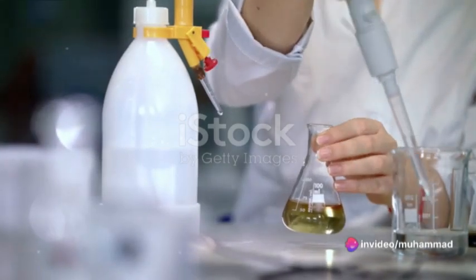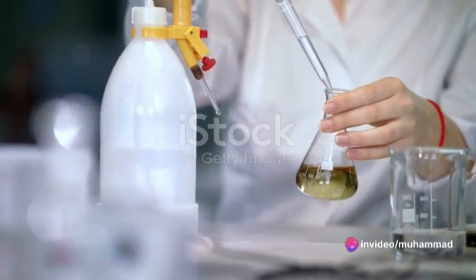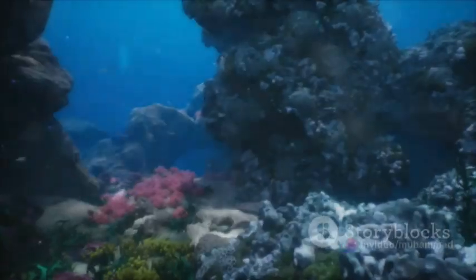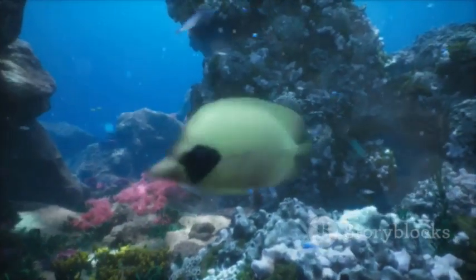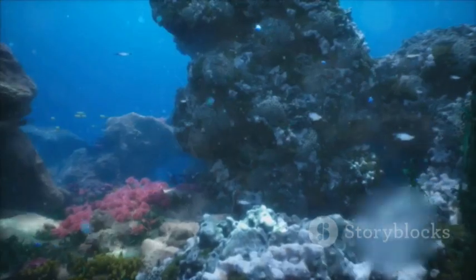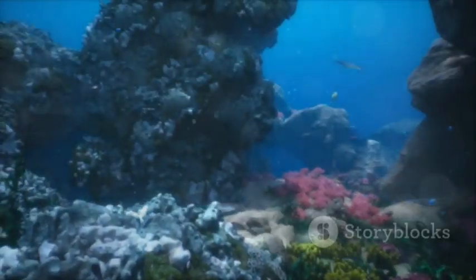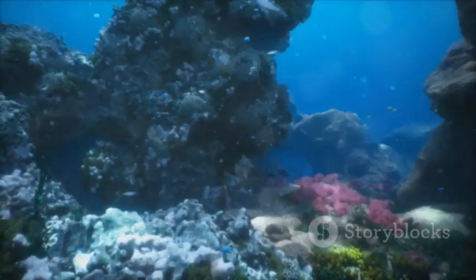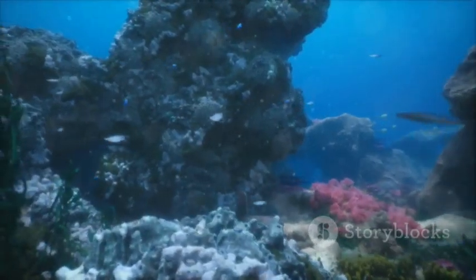Remember, acid-base titrations are not just laboratory techniques. They are the unsung heroes that help maintain the delicate balance of pH levels in our world. So the next time you enjoy a refreshing swim in the ocean or marvel at the lush greenery in a garden, spare a thought for the intricate process of acid-base titrations that work tirelessly behind the scenes.